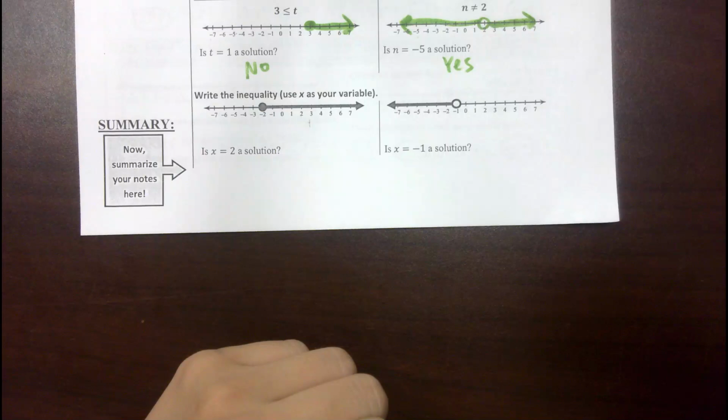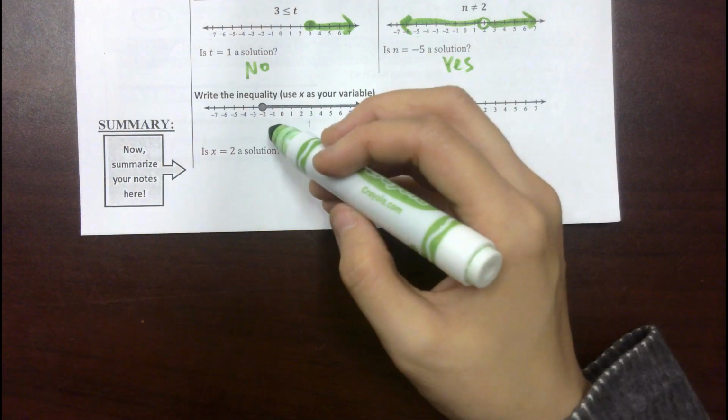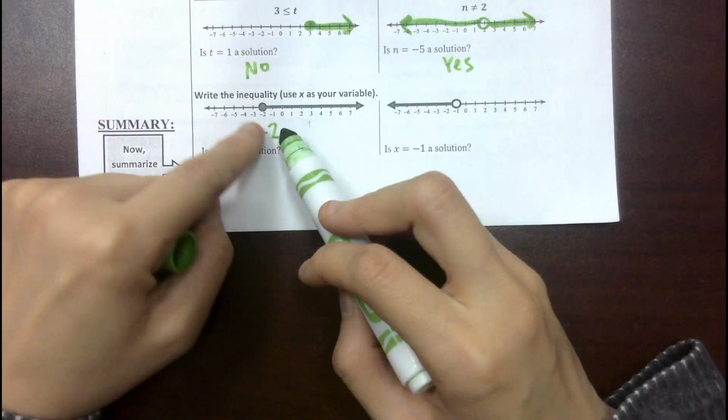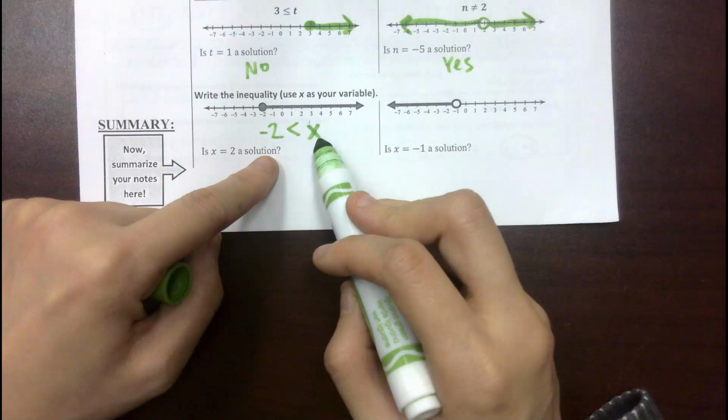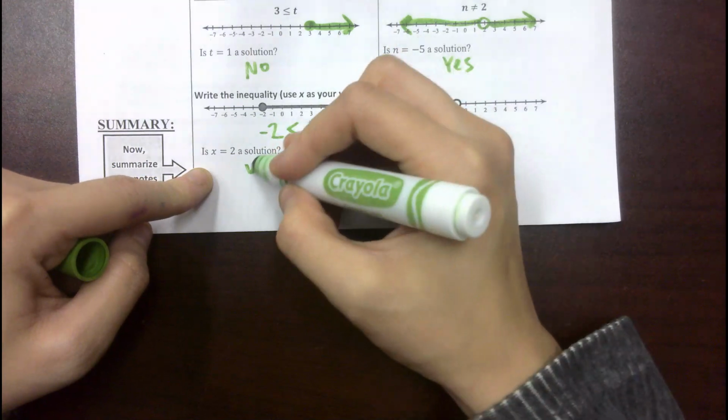So this one's the reverse. This one I gave you the inequality and you gave me the graph. So we're doing the opposite. Okay, so we start here. We have our -2 as our number, and the 2 is small, so the alligator is not going to eat -2, right? It's going to eat the other thing because this is the smallest number. So it's eating the bigger number, it's eating the x. This is the smaller number, that's why the arrow goes that way. Is 2 a solution? Yes, we can see, yes, it is a solution.